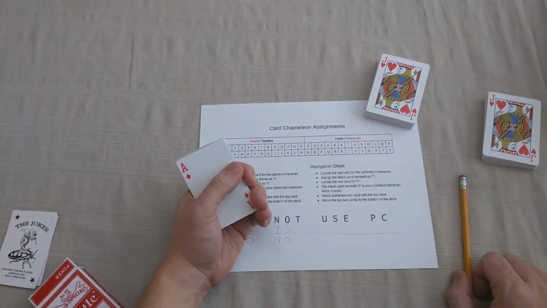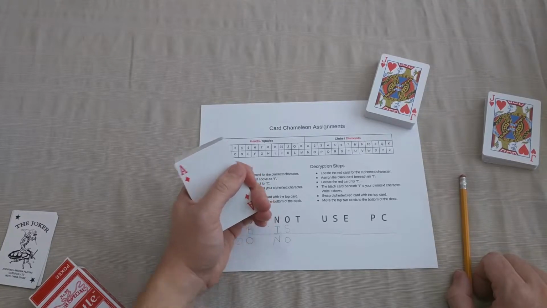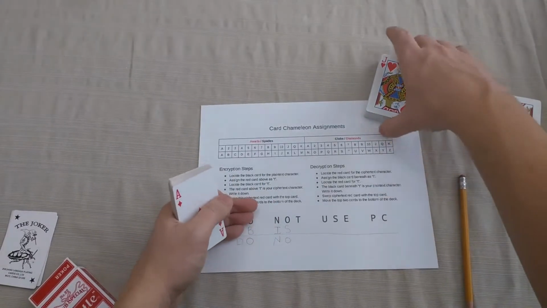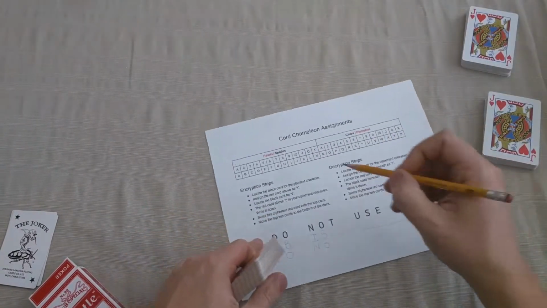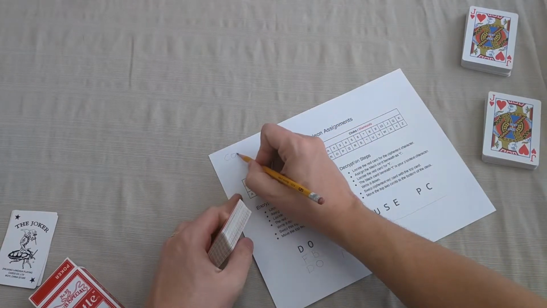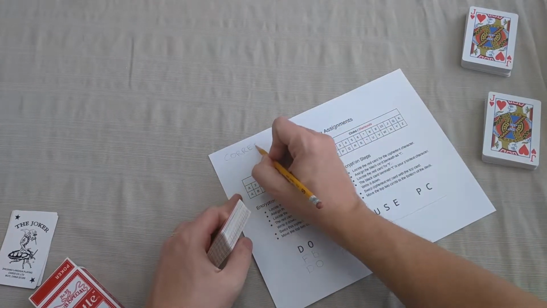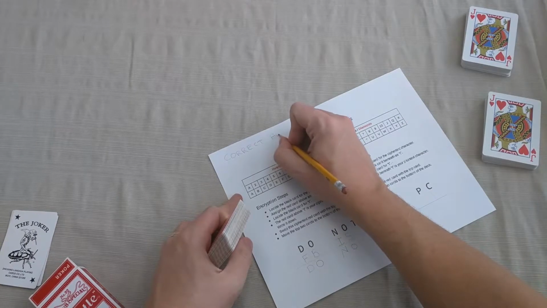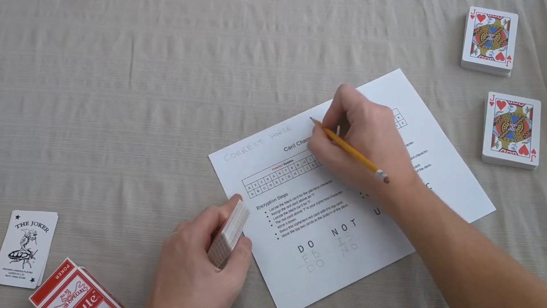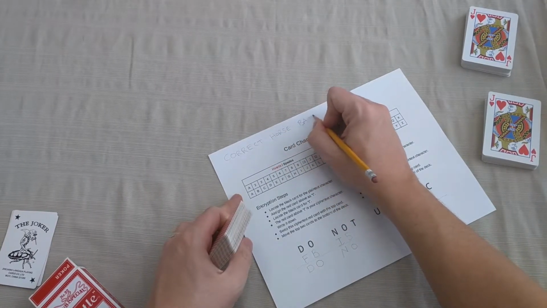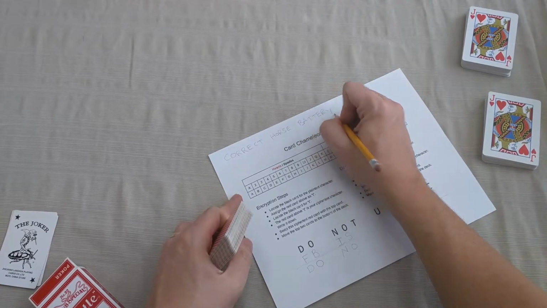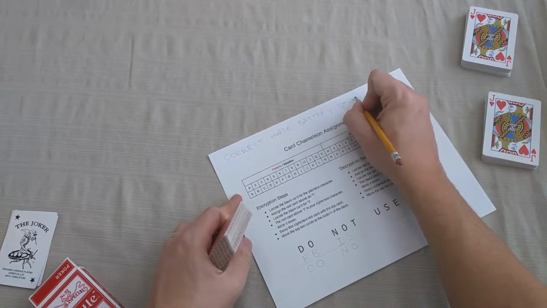This is unkeyed because we haven't put it into the deck order we want for encrypting my plain text. So we're going to do that based on a passphrase, right? And let's go ahead and use the passphrase: correct, horse, battery, staple.